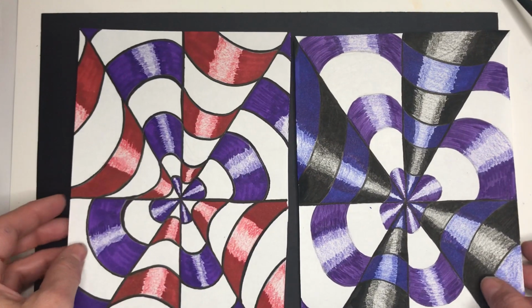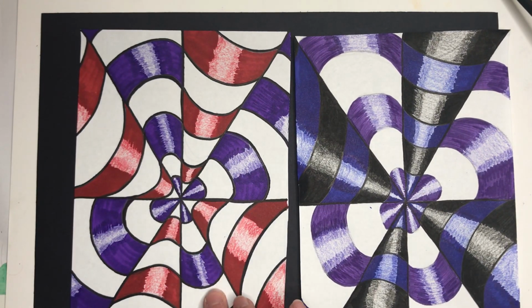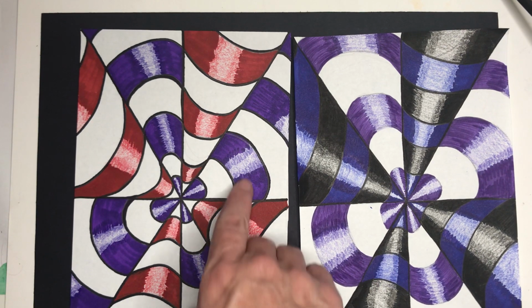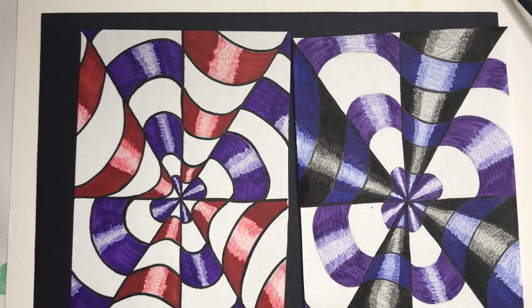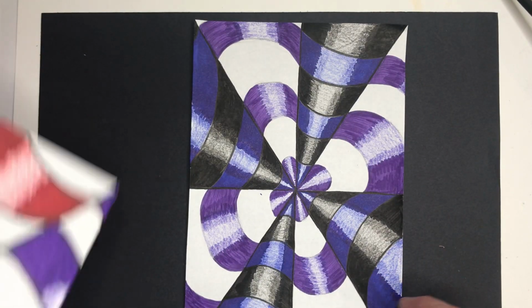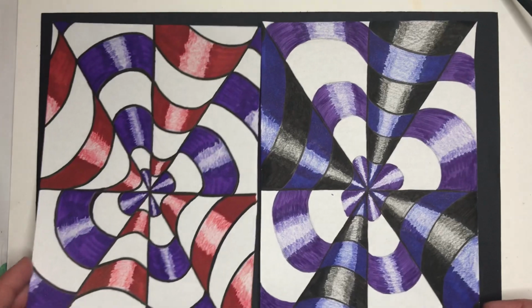Alright, so I made two examples here. In one you can see I only chose two colors and I alternated white and color. And then this one I did three colors. You can do up to four colors, but don't do any more than four colors.